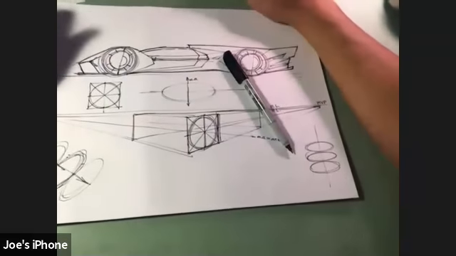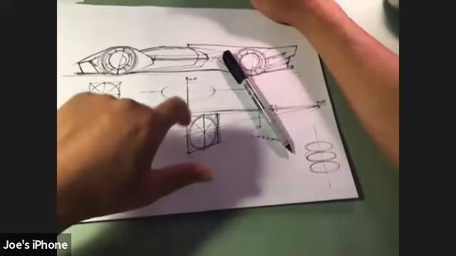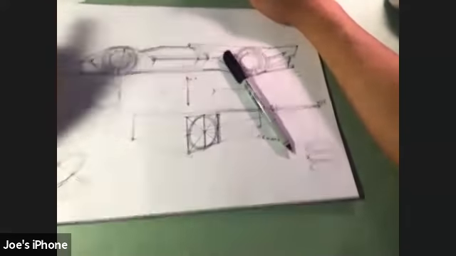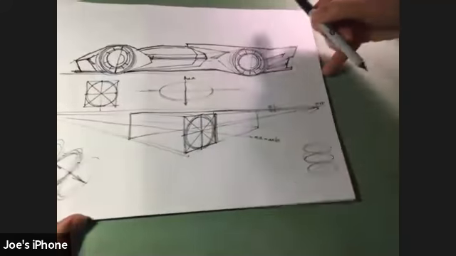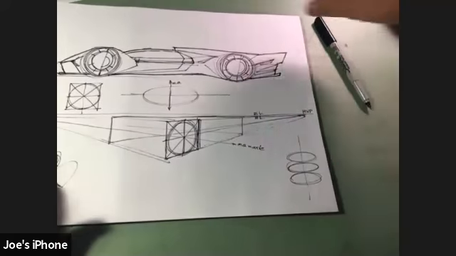And so let me stop recording now, and then I'm going to do a second recording showing how we're going to do this to this car, okay? Using all the fundamentals of perspective and ellipses and circles in perspective, okay?